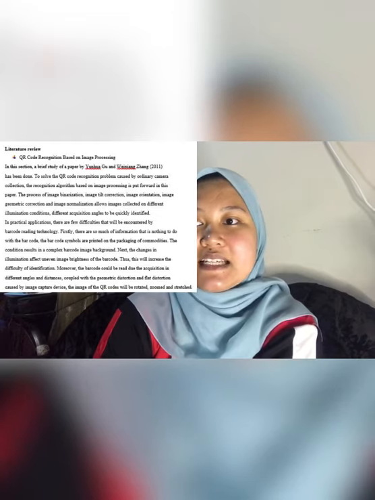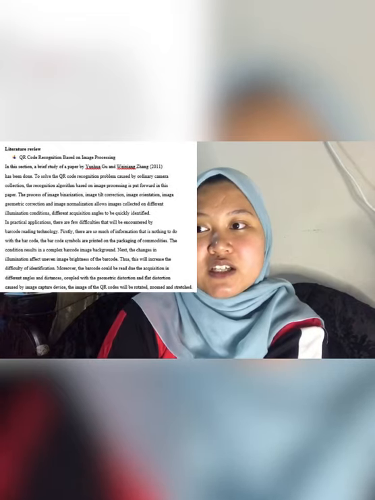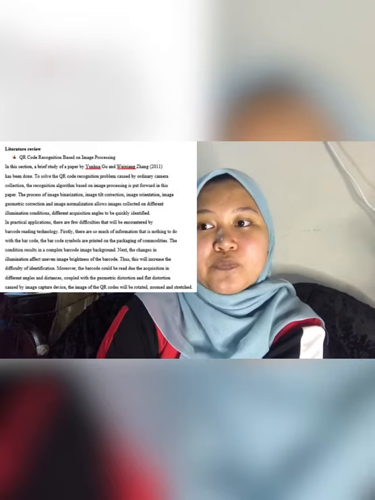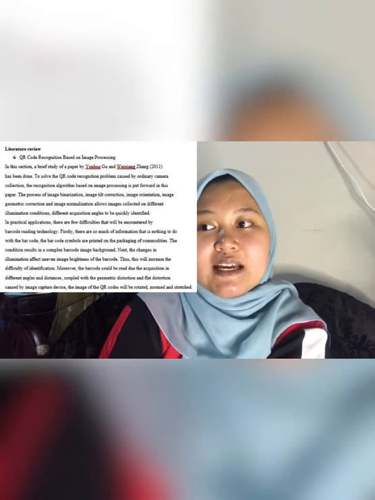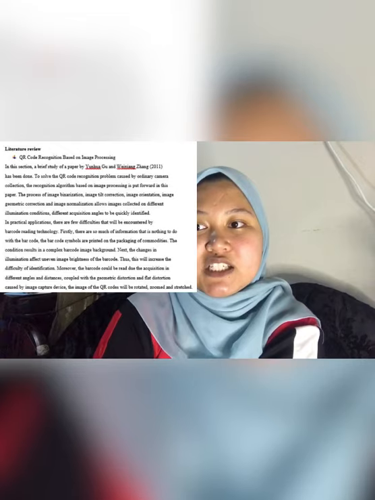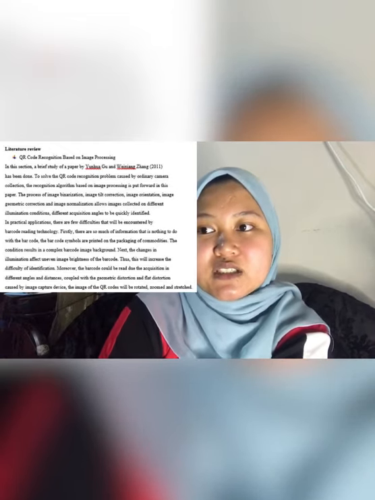The algorithm based on image processing is brought forward in this paper. The process of image binarization, image type correction, image orientation, image geometry correction and image normalization allows images collected under different illumination conditions and different acquisition angles to be quickly defined.